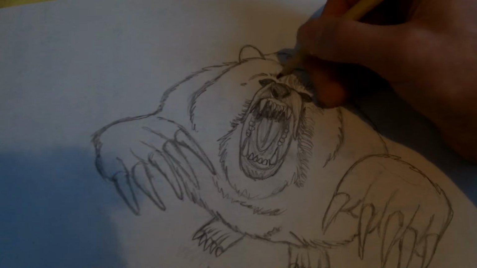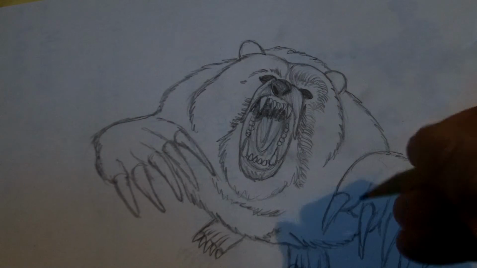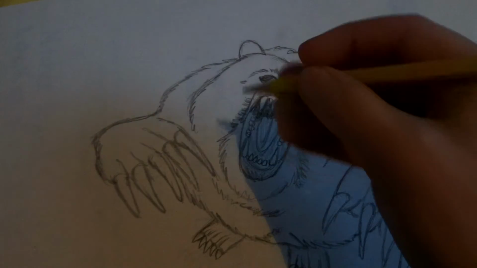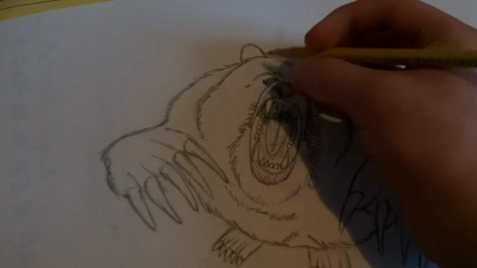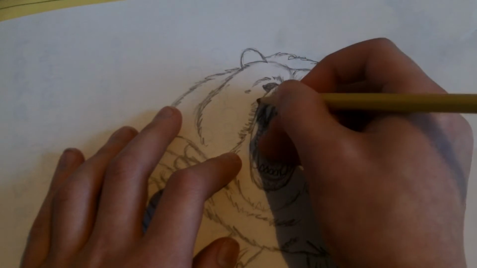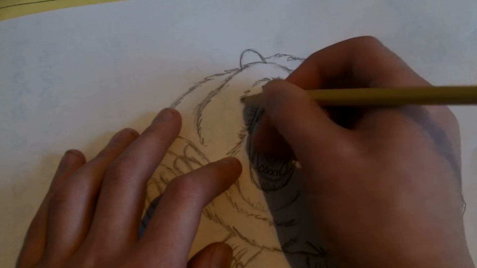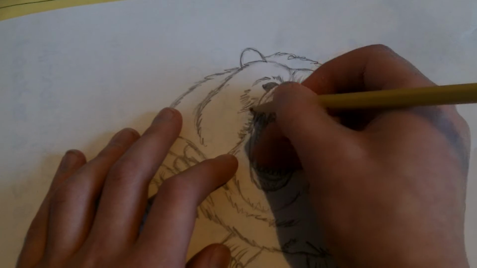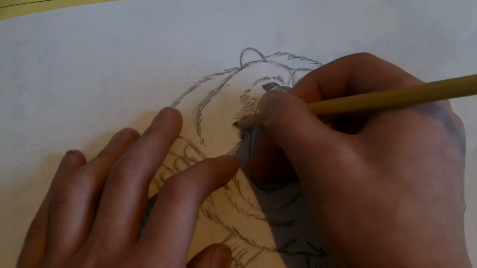Let's do this side. This side is gonna have the darker fur, just because we want to add some light reflection. So you could just start in here. Yeah, it's always best to do in here. I don't want to break that rule. Okay, so you just do this a bit.